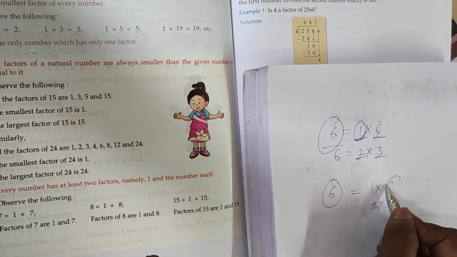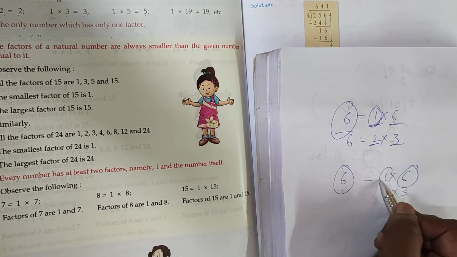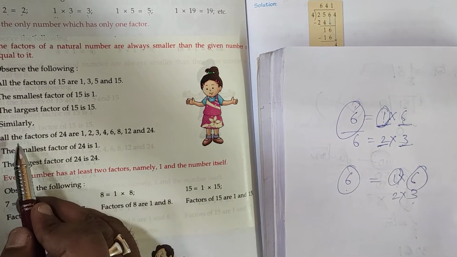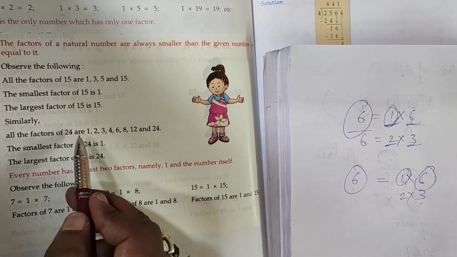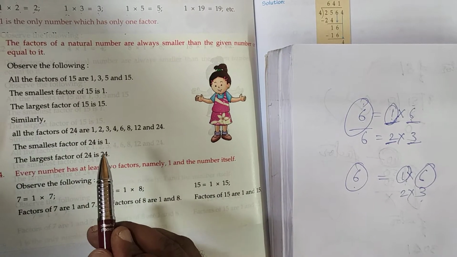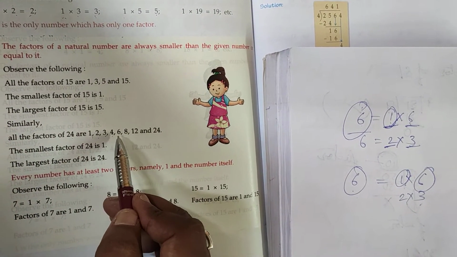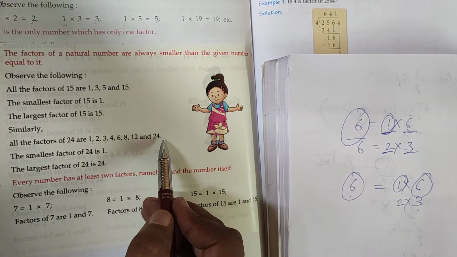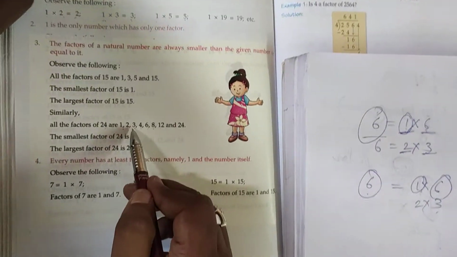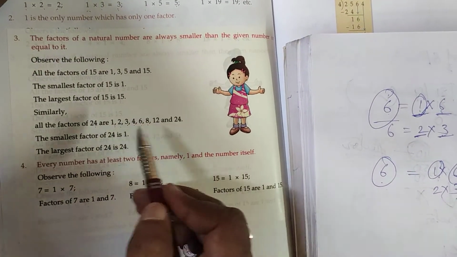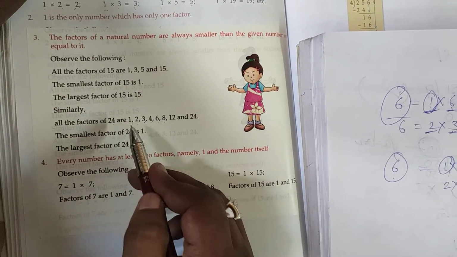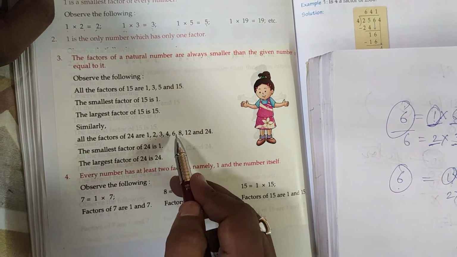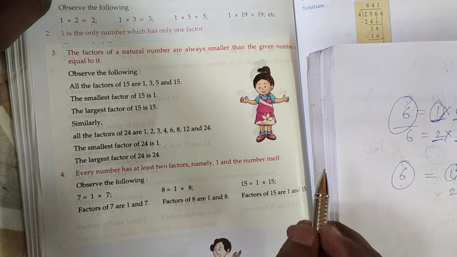The largest is the number itself and the smallest is 1. Then all factors of 24 are 1, 2, 3, 4, 6, 8, 12 and 24. The smallest is 1, the largest is 24 itself, the number itself.